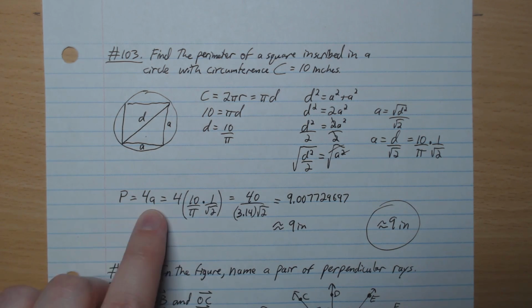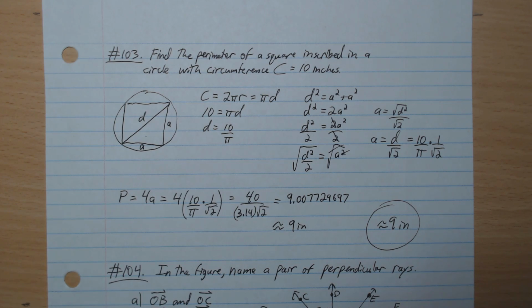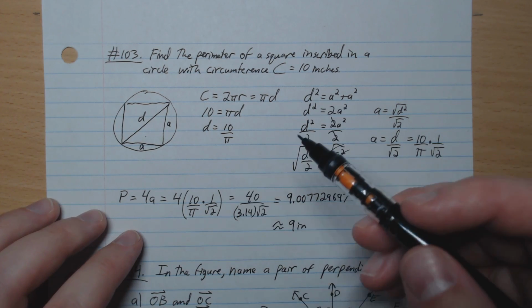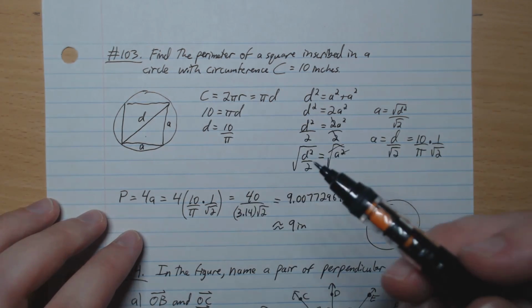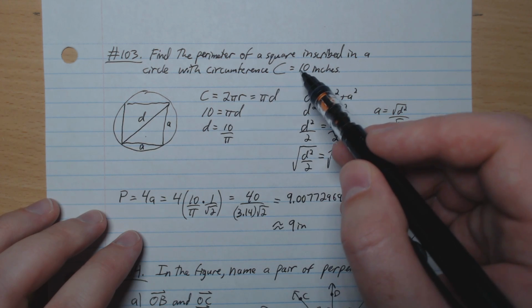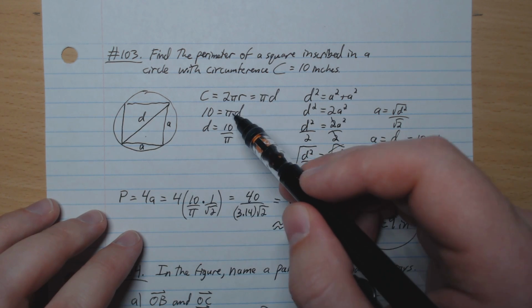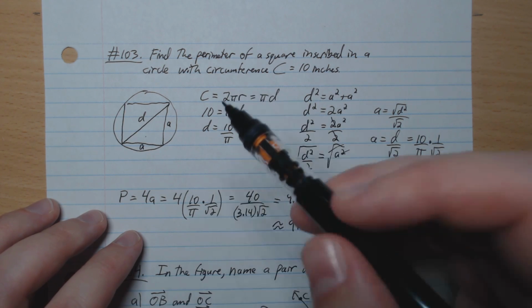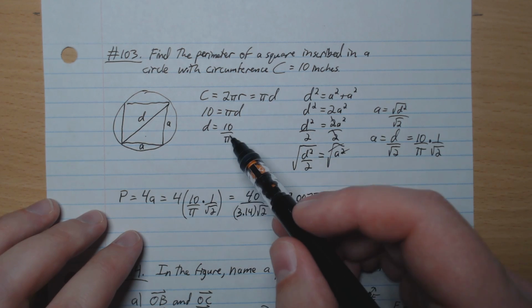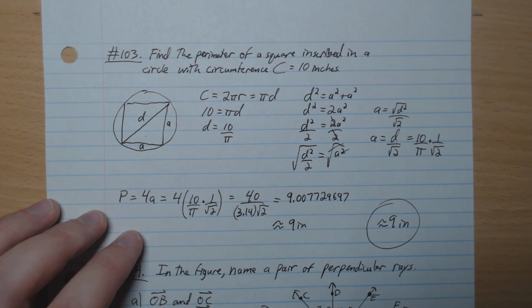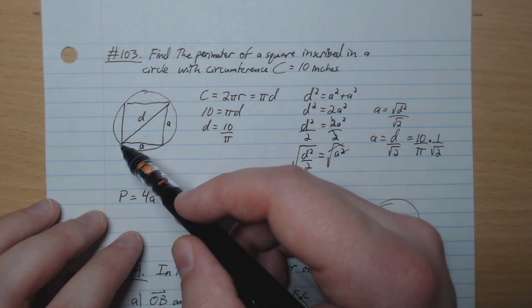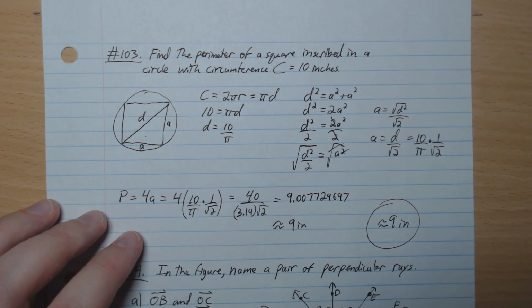So we're looking to find the value of a in order to find the perimeter. Based on what was given to us from the circumference, we know that 10 is the circumference, and that's the same as pi d. And we're going to divide by pi on both sides. So d equals 10 over pi, like that. So this d here, we just found as 10 over pi.